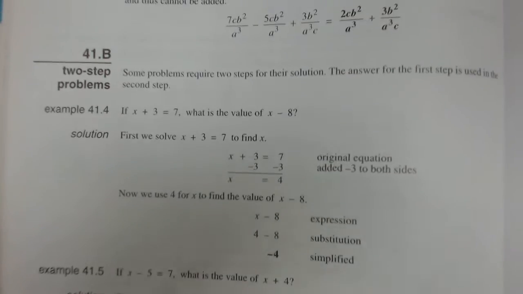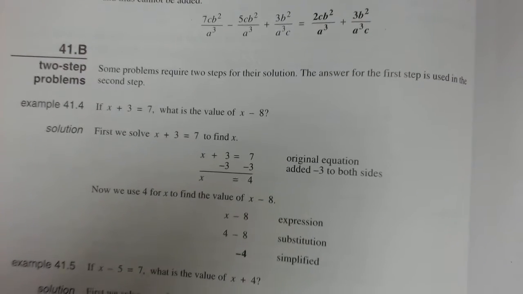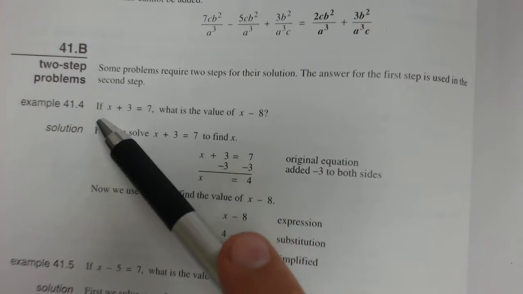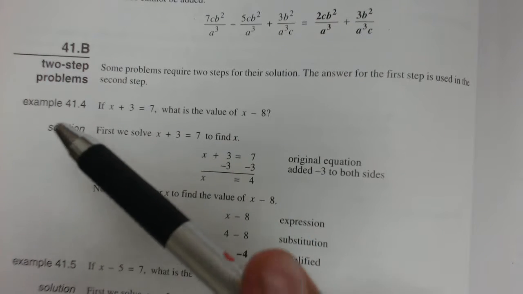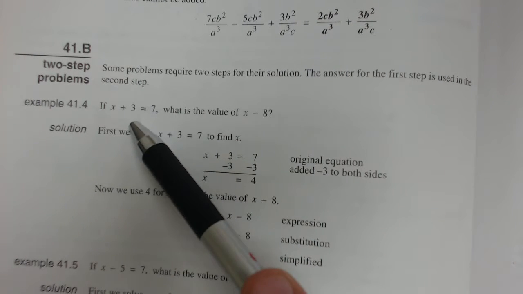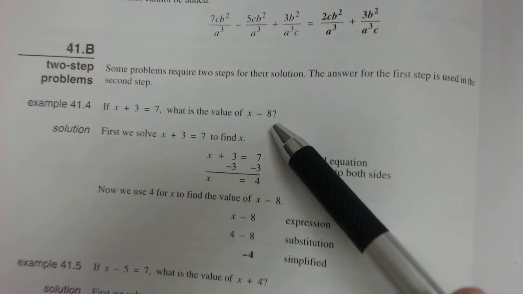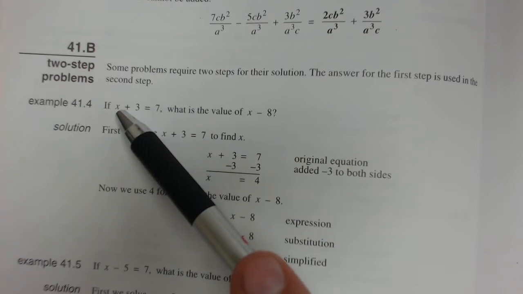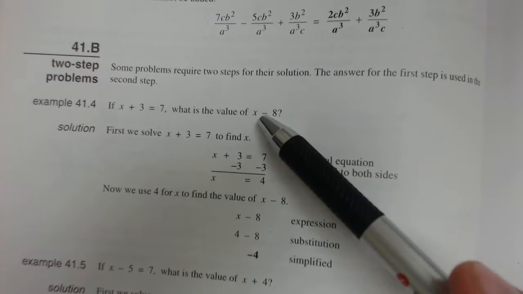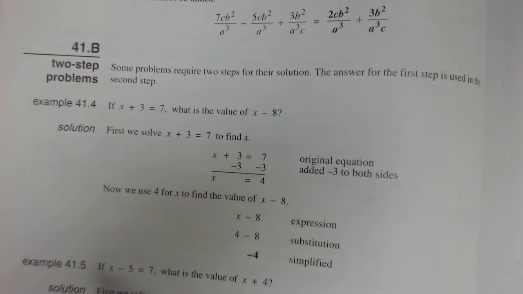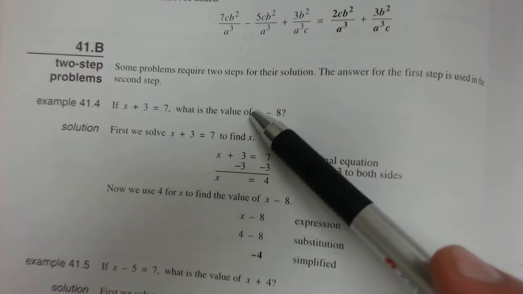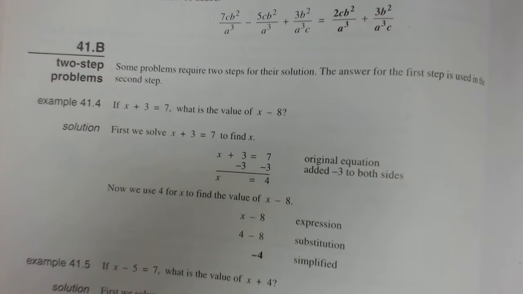All right, let's get this focused here. The reason these are called two-step problems is because we have to perform two steps. The first step is to solve the equation that they give us. So in example 41.4, they tell us if x plus 3 equals 7, what is the value of x minus 8? So step 1, solve the equation, find out what x is equal to. Once I know what x is equal to, I'm then going to plug it into this expression to find out what this expression is equal to. So step 1, solve the equation. Step 2, take your unknown and plug it into this expression.